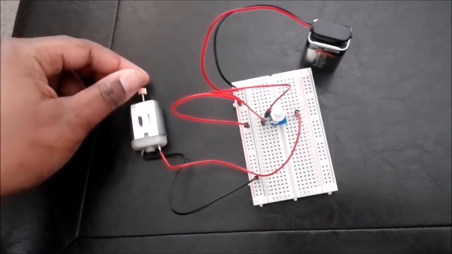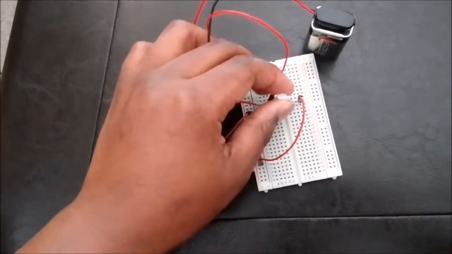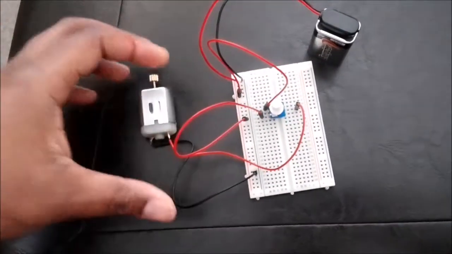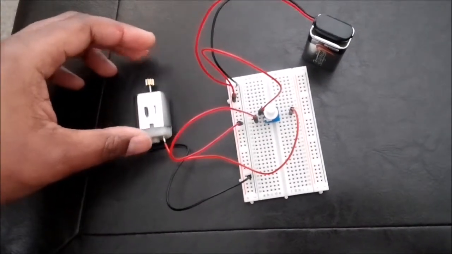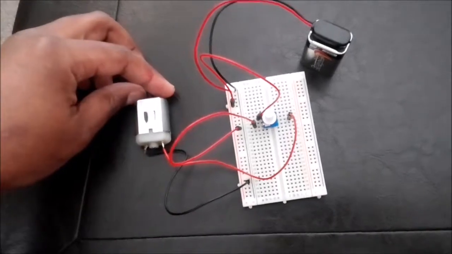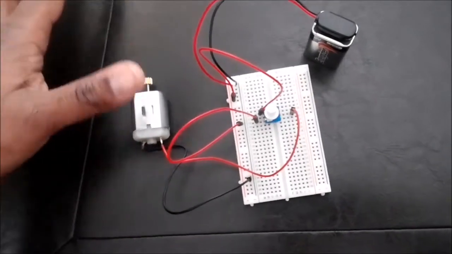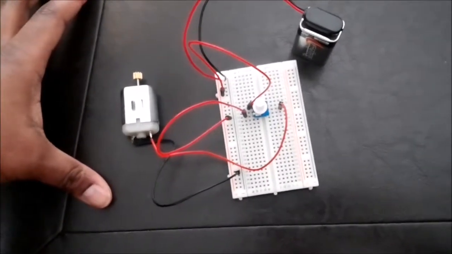If I were to put my finger on it and put a meter across the circuit, the current will go up. But if I don't put my finger on it, the current will be 100 milliamps.